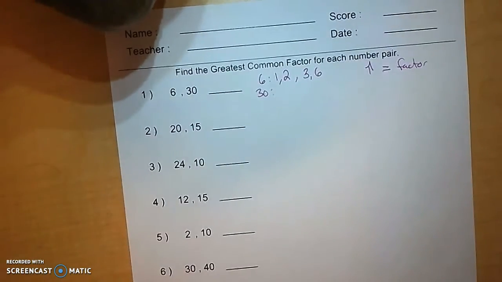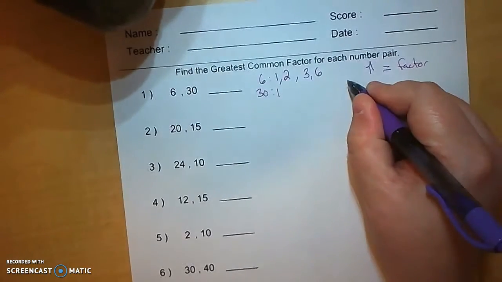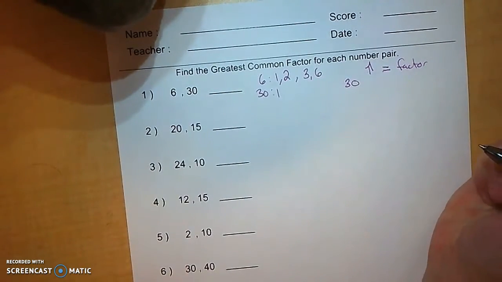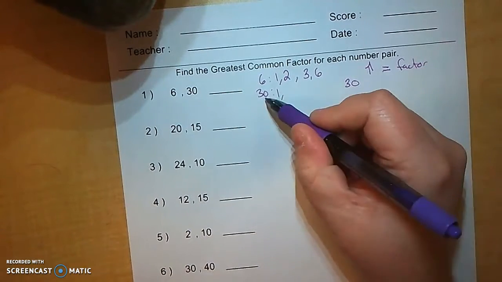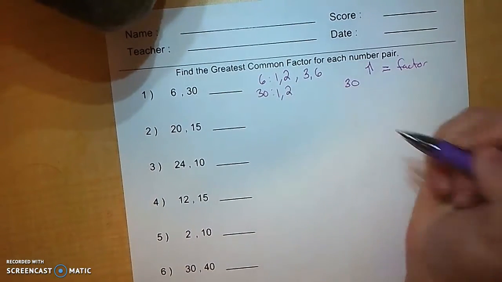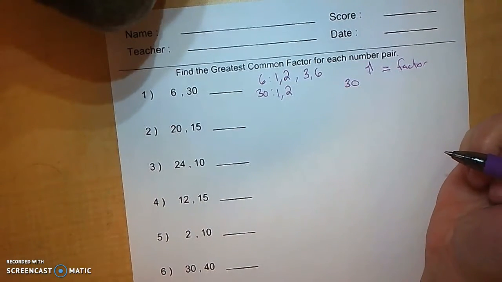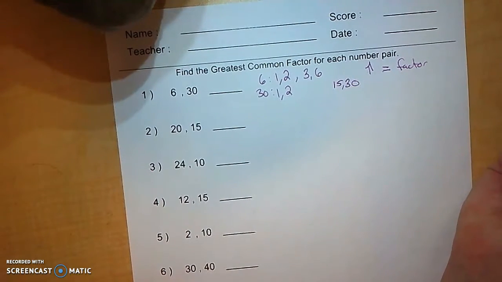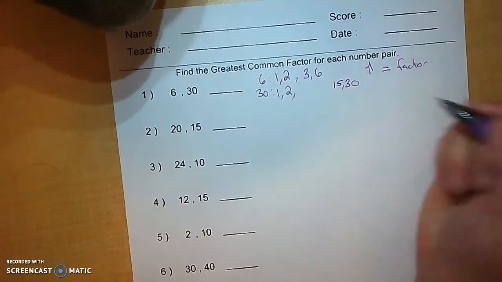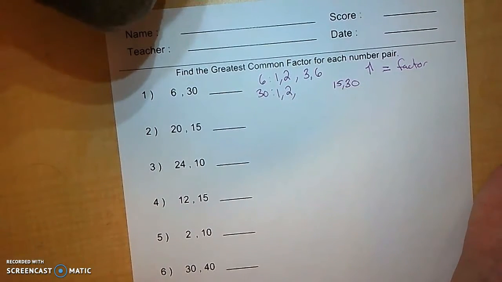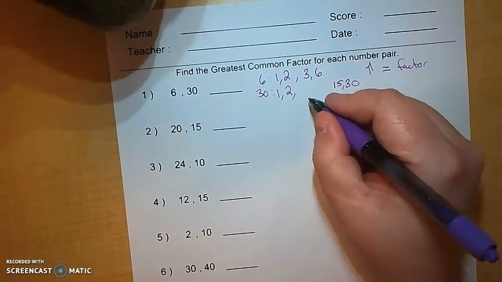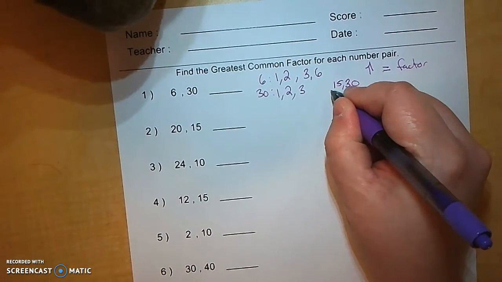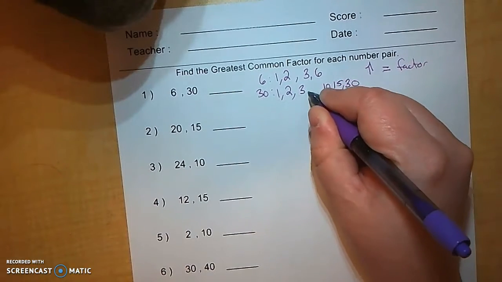So let's take a look at 30. We know 1 and 30, right? Same thing every time, 1 and 30. Now, will 2 work? This ends in a 0, so 2 will work. 2 times what equals 30? I know that's 2 times 15. 2 times 15 equals 30. Will 3 work? 3 plus 0 is 3. So yeah, 3 will work. 3 times what equals 30? I know that's 3 times 10.